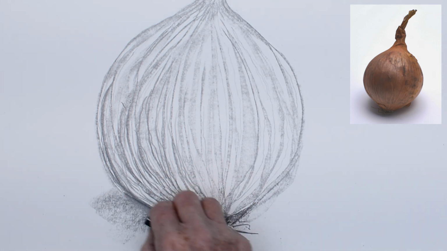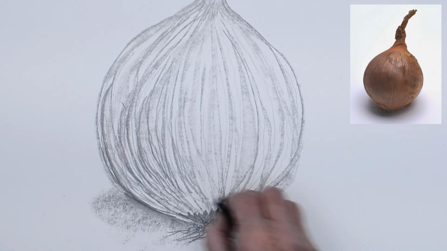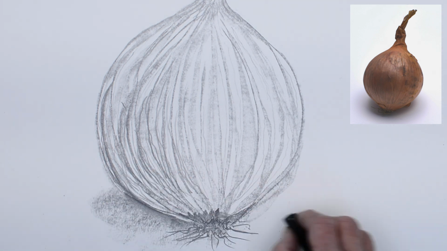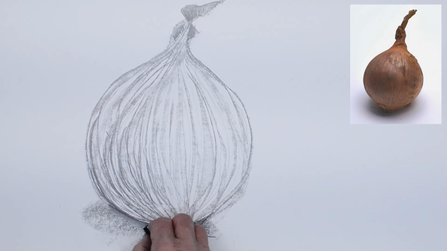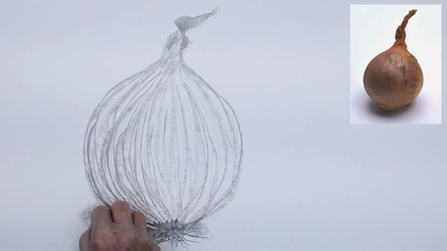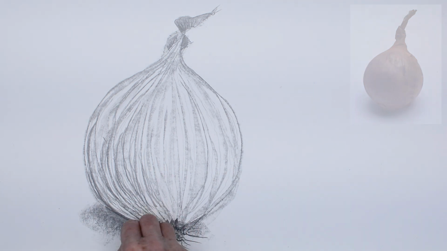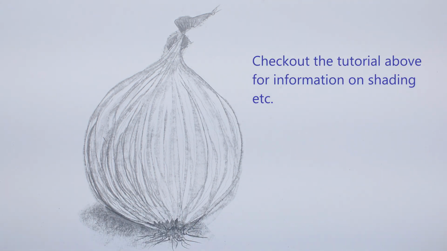Just finished the shading off now with my graphite, as you can see. Just a few little touches here and there, and we're just about finished. Okay, now the idea was not to create a photographic representation. This is just a basic drawing. Check out my other videos if you wish to see how to draw things in detail.